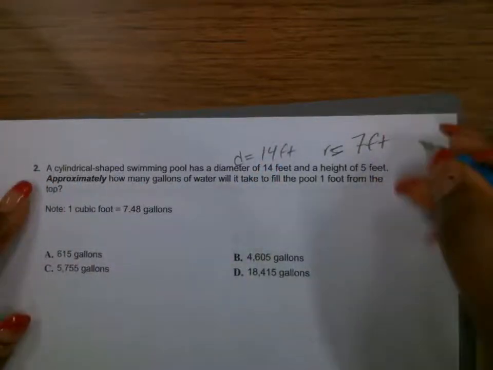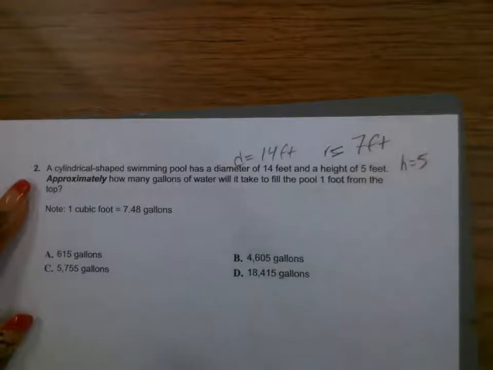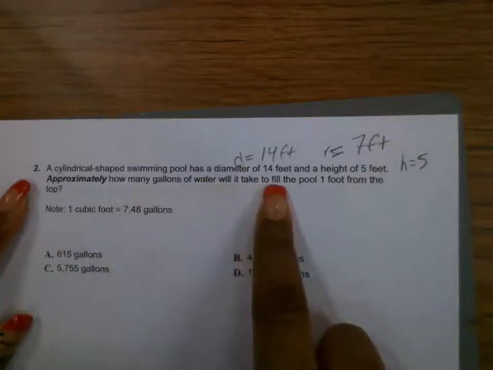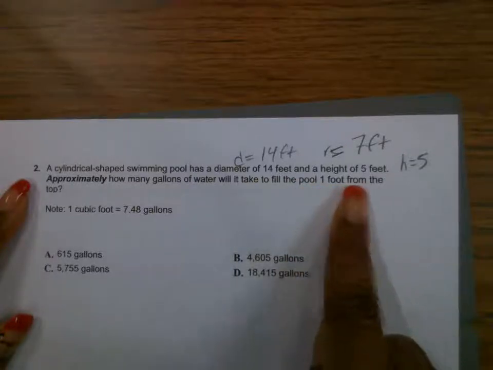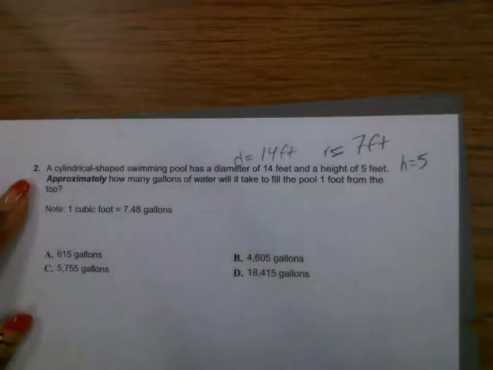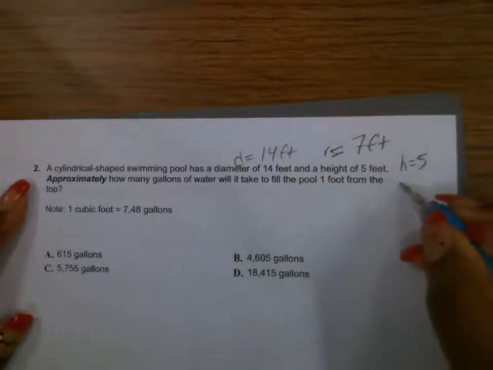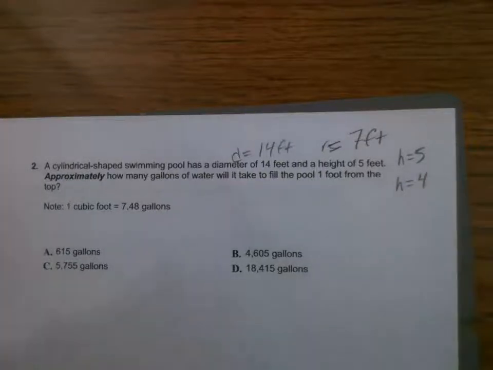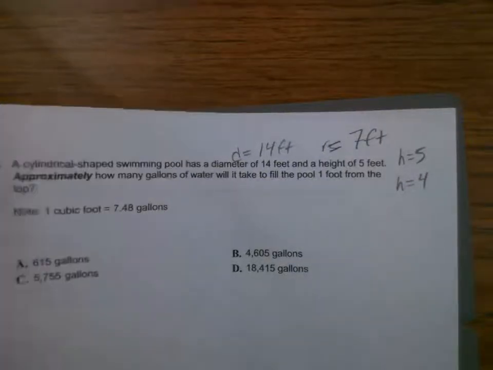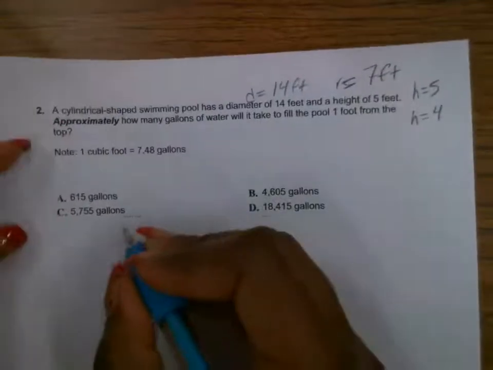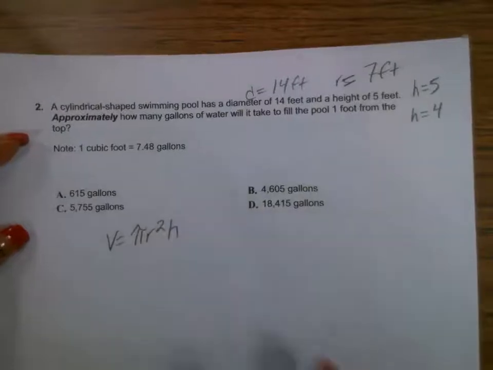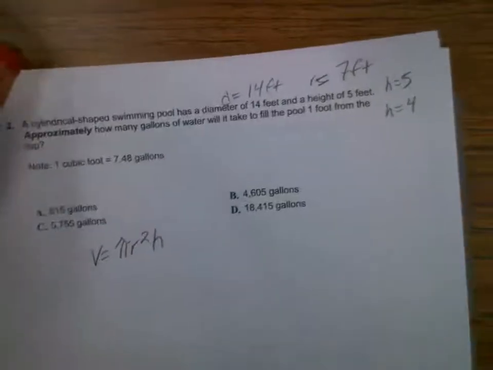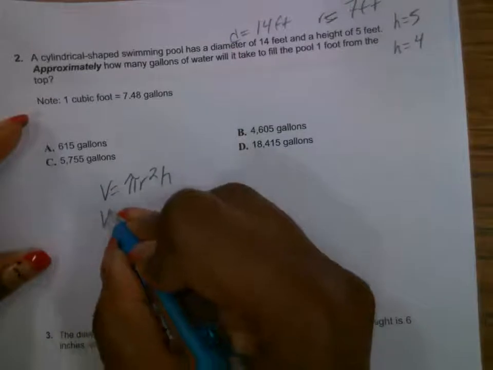It has a height, H is 5. Approximately how many gallons of water will it take to fill the pool 1 foot from the top? So decrease the height by 1 foot. Instead of the height being 5, we want to go up to 4. Your formula for a cylinder is pi r squared times the height. Please remember your formulas by heart.